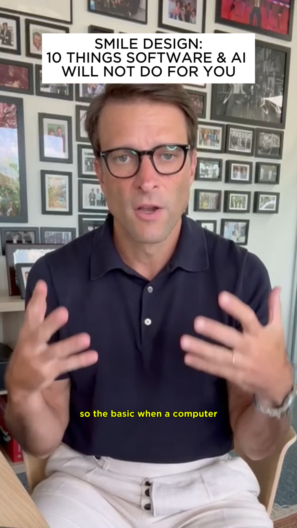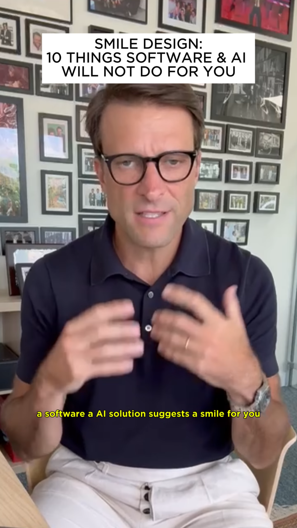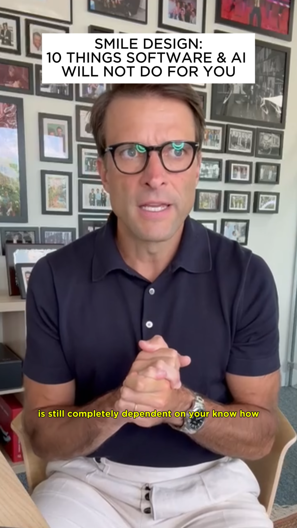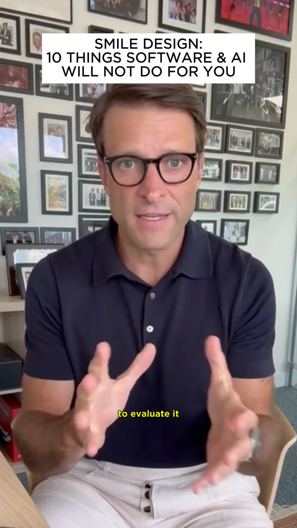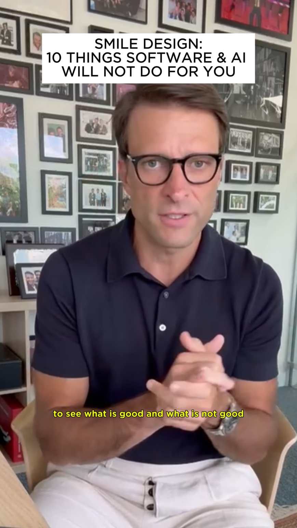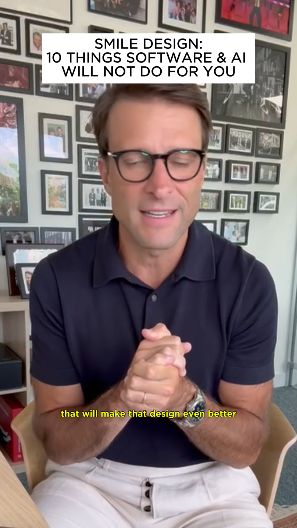So the basic, when a computer, a software, an AI solution suggests a smile for you, is still completely dependent on your know-how to evaluate it, to see what is good and what is not good. And of course, to create the modifications that will make that design even better.